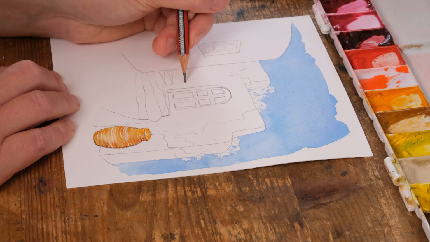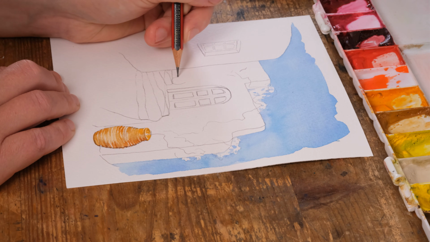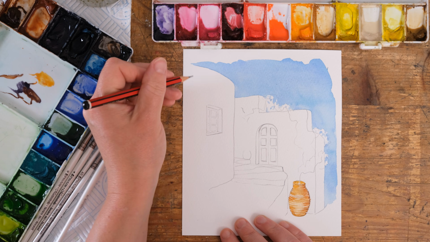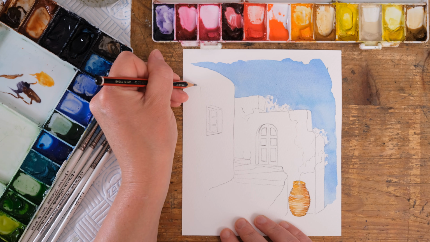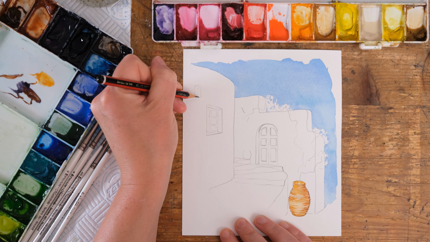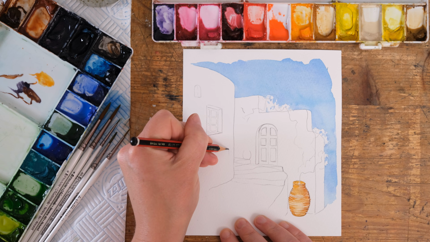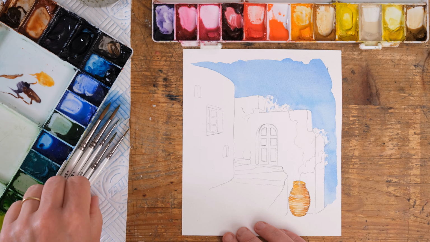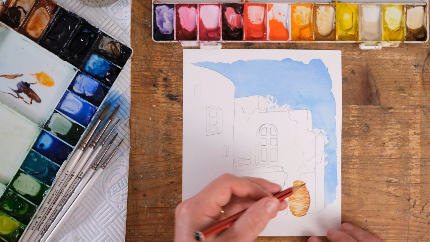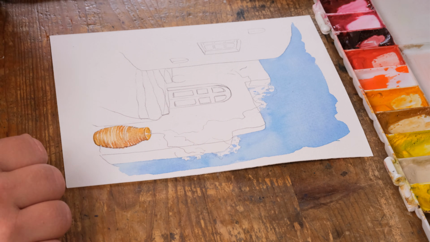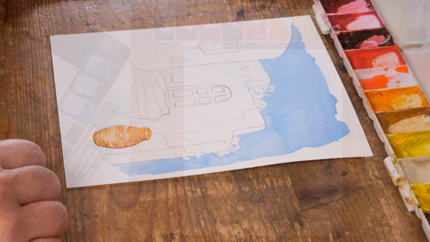I might pop in one there just on the step, or even some of you get these lovely little arch, miniature windows in the walls sometimes, that have plants growing out of them as well. So I think I'll pop in some of those and maybe have a few plants coming out. But feel free to add a few extra bits and details if you want. But we'll get the terracotta pots painted in first.